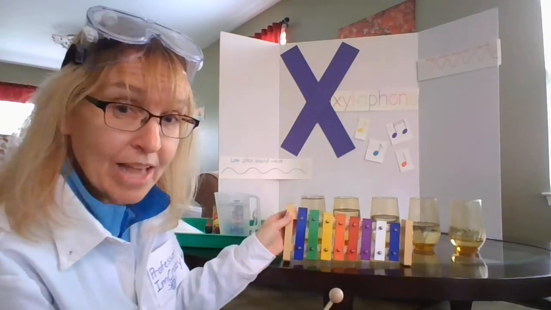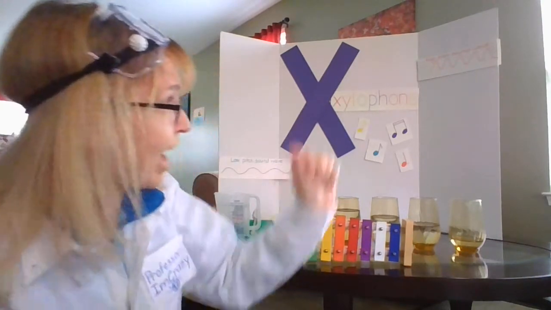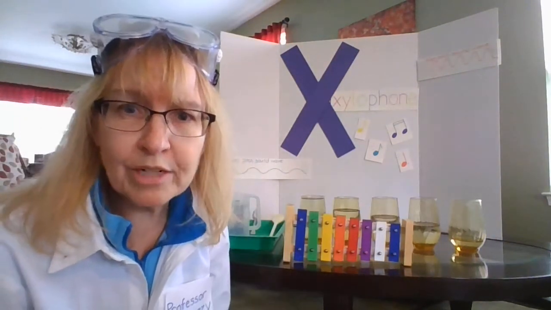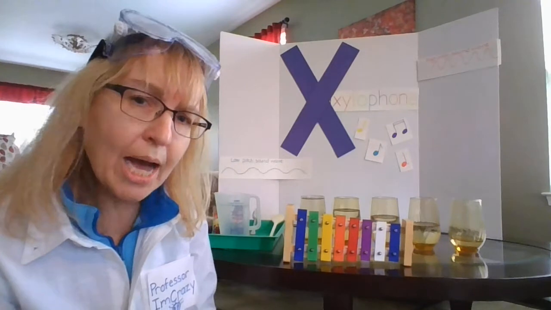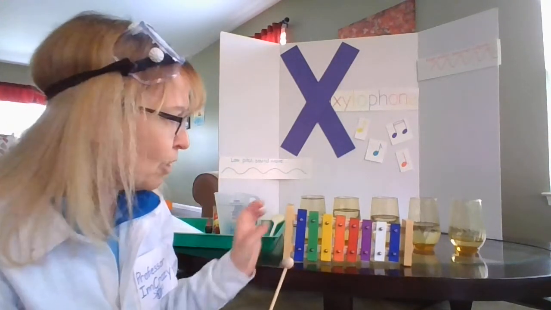Now, the high pitch, this was low pitch, high pitch. The high-pitched sound waves move much more quickly. They vibrate very fast. They're like these sound waves. They go woo, and they get to your ear really quickly, and they're very high-pitched. So that's a word that we have to know today to do our science experiment.